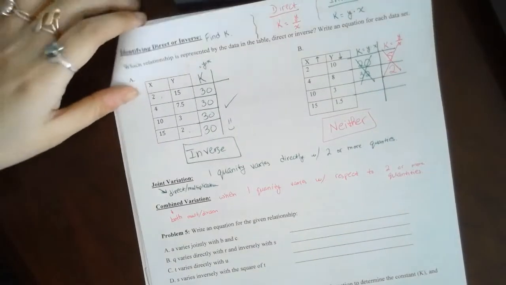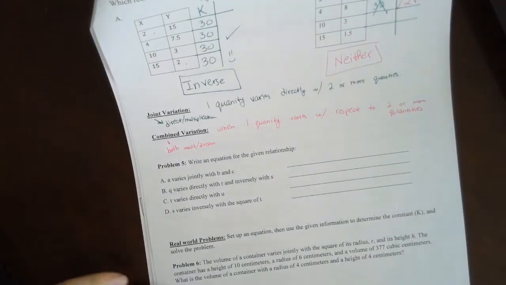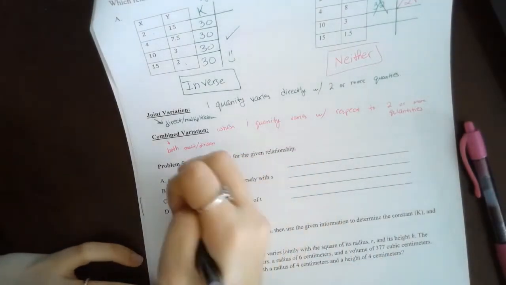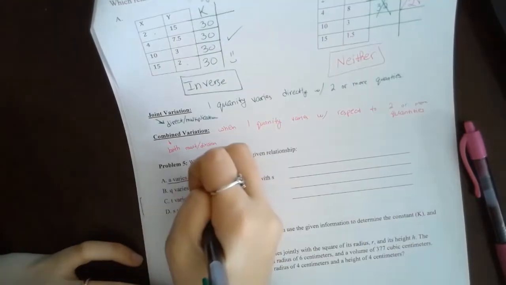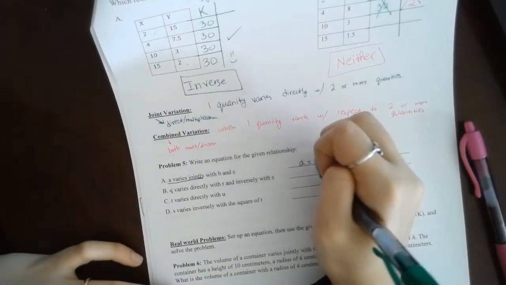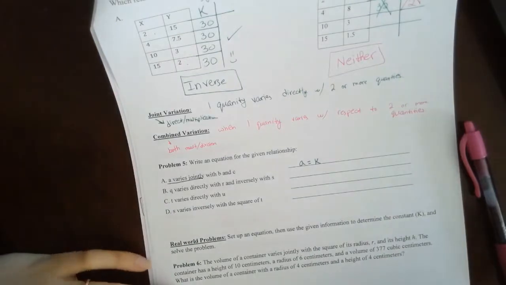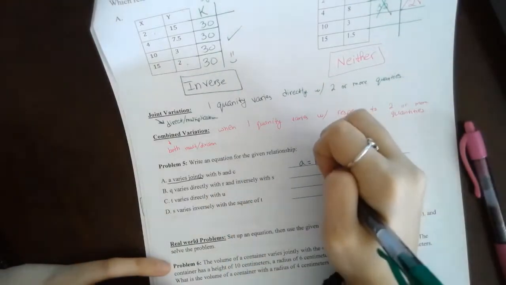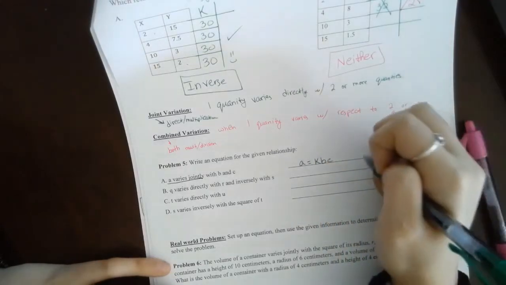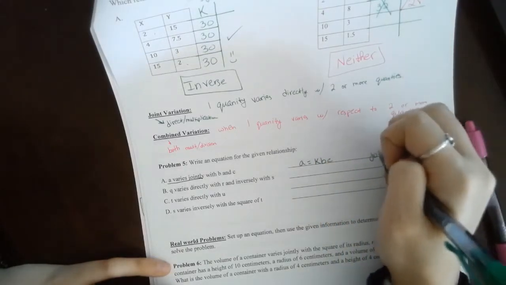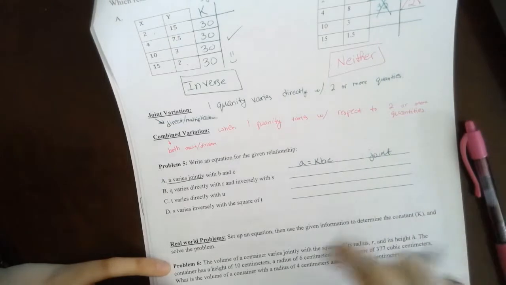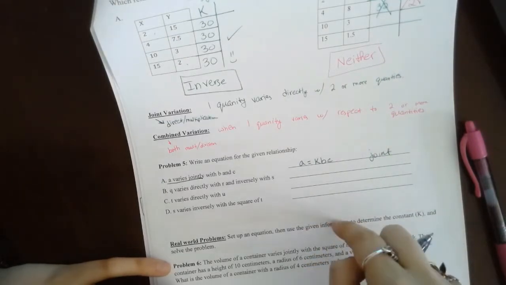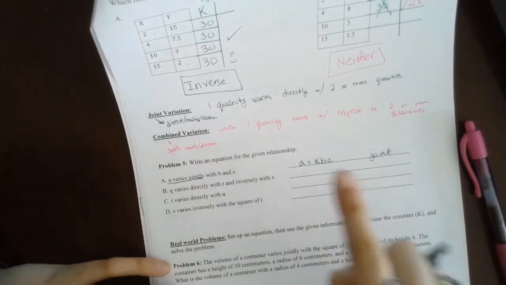Let's go ahead and apply that to a couple problems. So A varies jointly, which means A equals K, and it's jointly, so it's multiplication, with B and C. So with B and C, which means this is a joint variation. Because instead of A equals KB, you have K, B, and C. That's two or more quantities, which is joint.